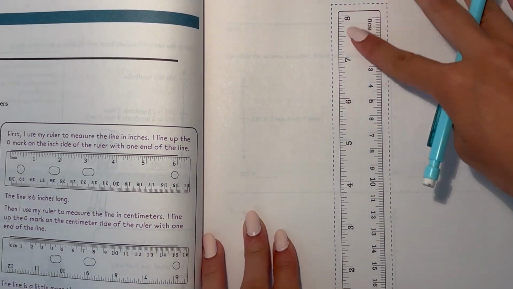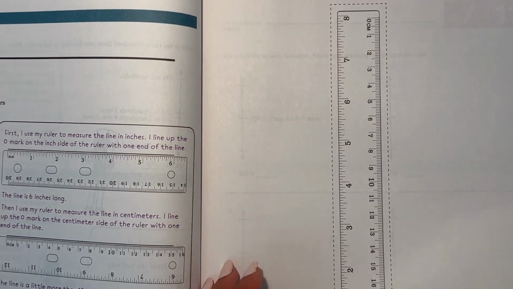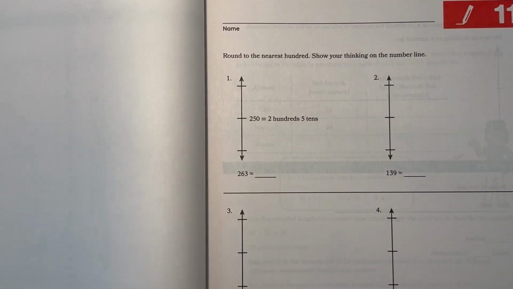Right here, there should be a ruler for you guys. And in case you guys don't have one at home, you can use that ruler to do your work.